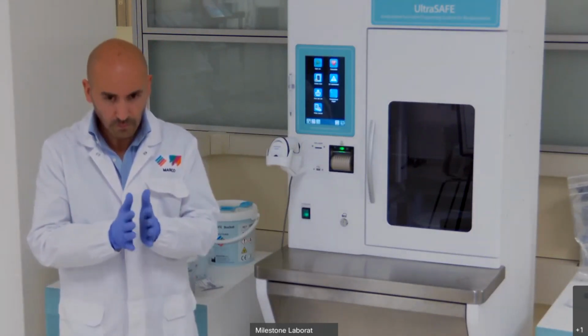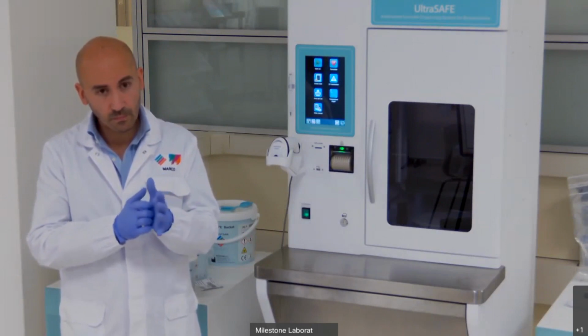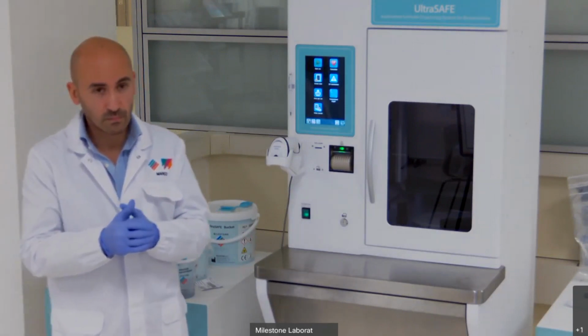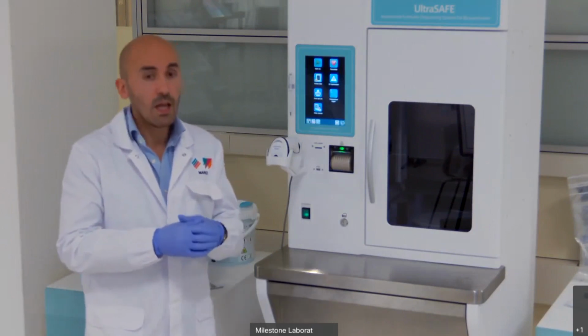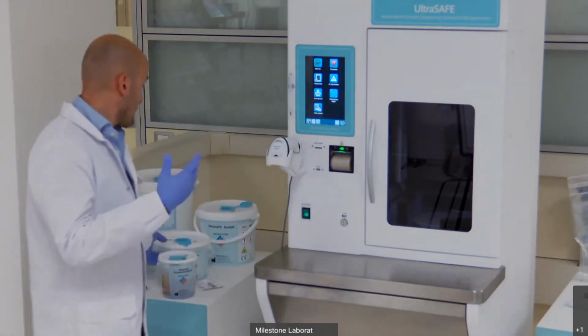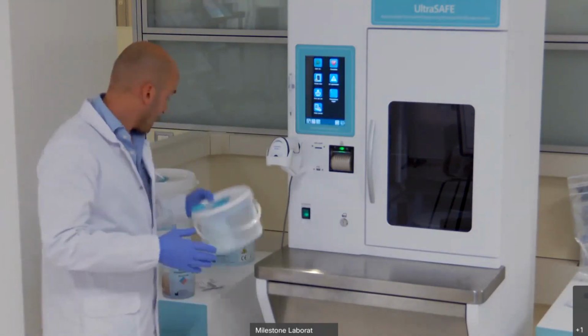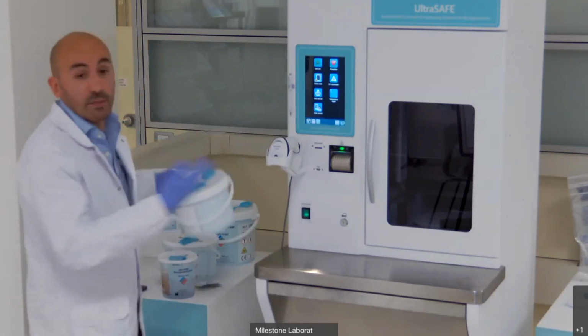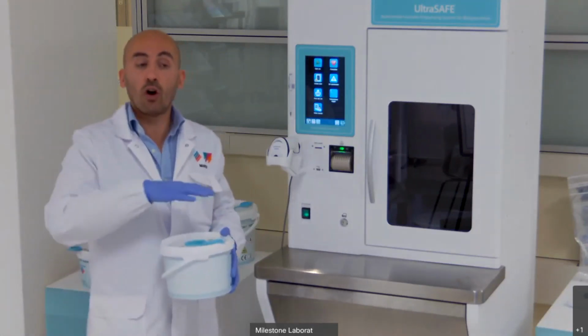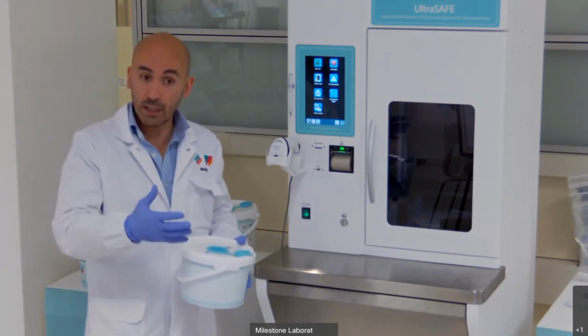What happens if I put an already closed bucket in the unit? Do we risk formalin spillage? Okay, the answer is no. Because the unit is designed to work only in ideal conditions.